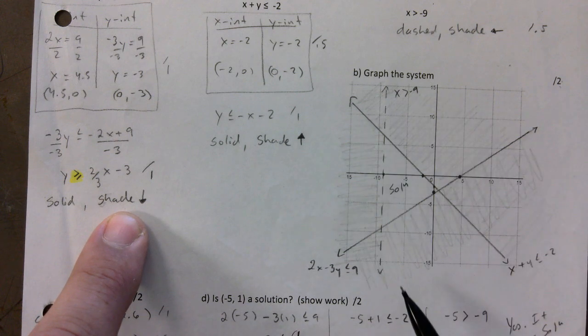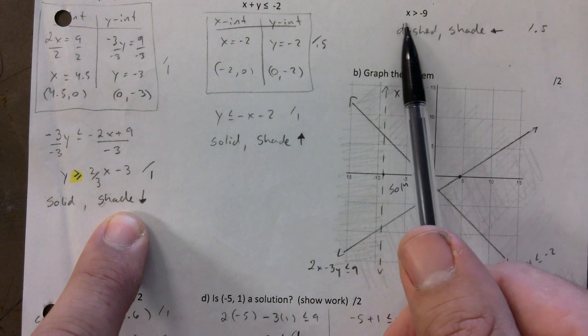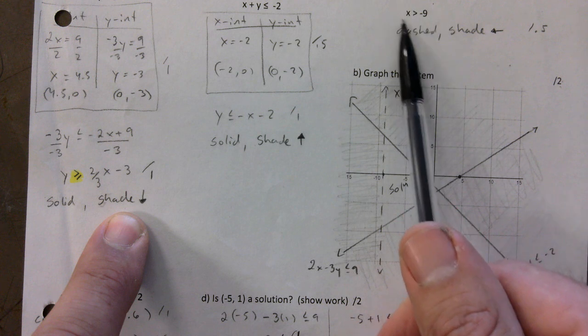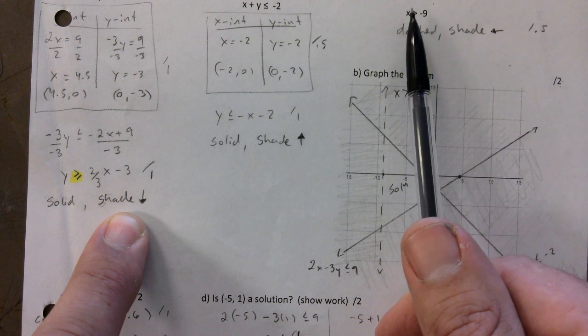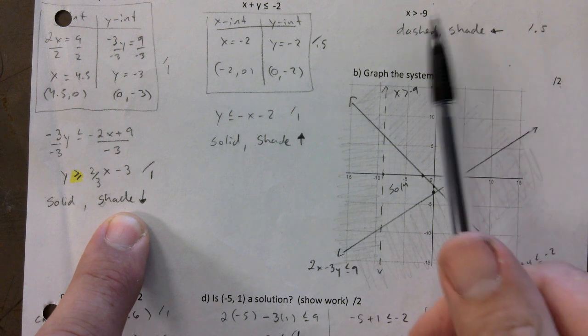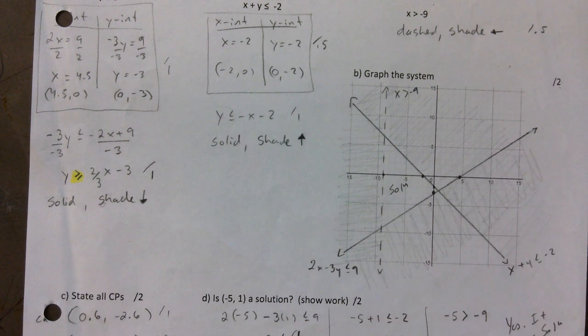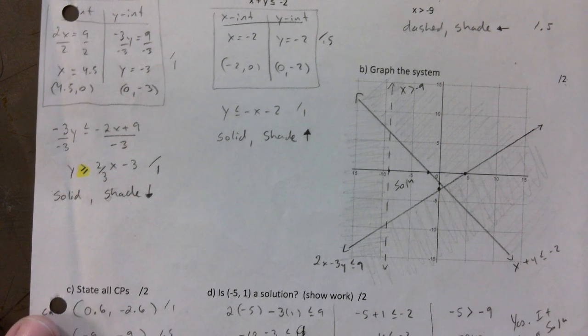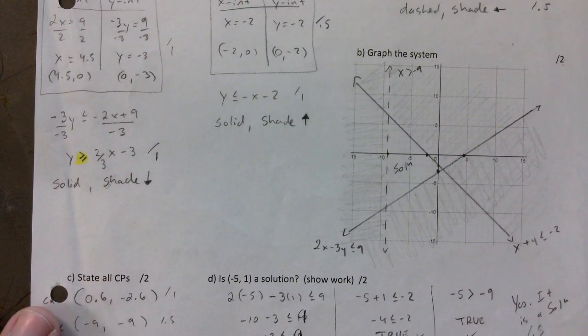And I think some of you definitely need to update your study sheet: if it's X, it's a vertical, if it's Y, it's a horizontal. And for the shading left versus right when it's a vertical, you need to look that up, or add it to your study sheet.